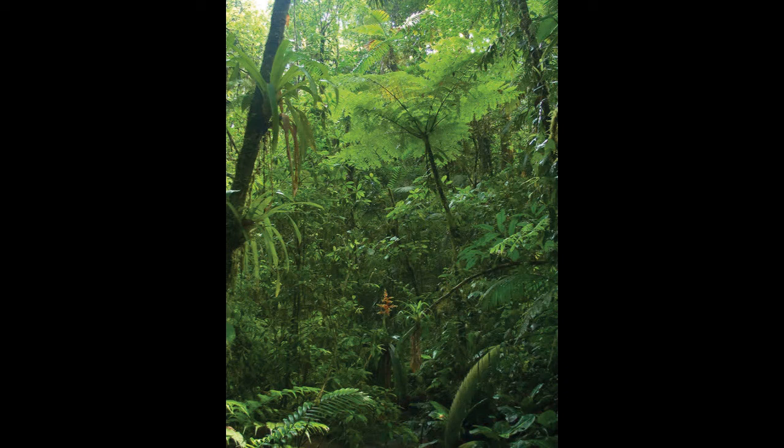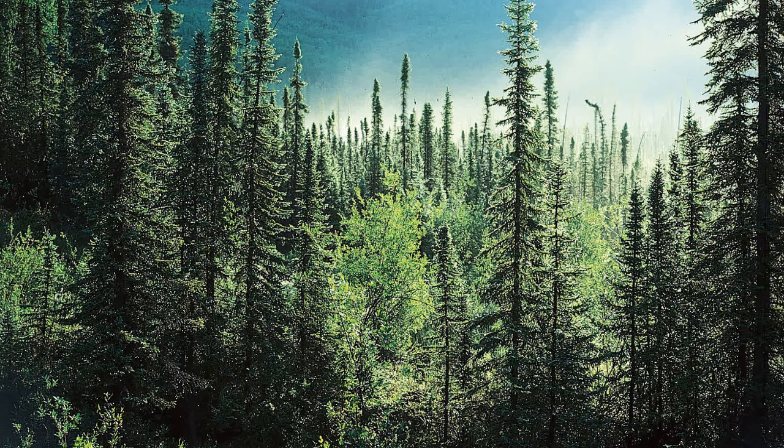Where does all that carbon that goes into our atmosphere get trapped? The answer: forests, jungle forests, and long-living boreal forests.